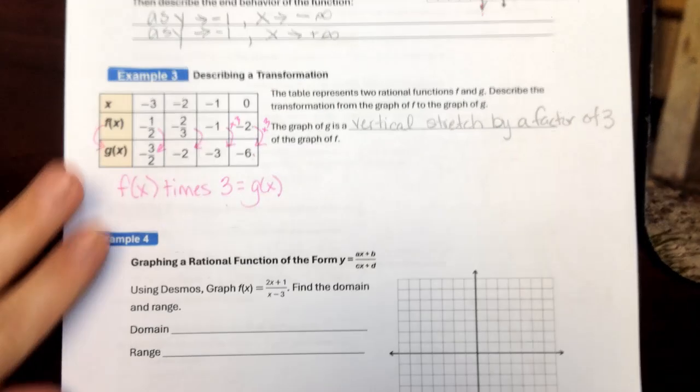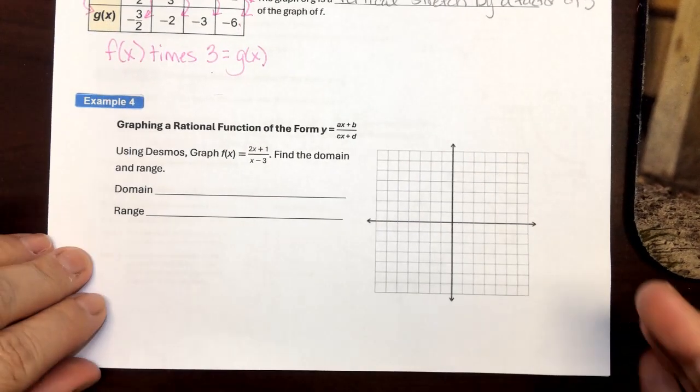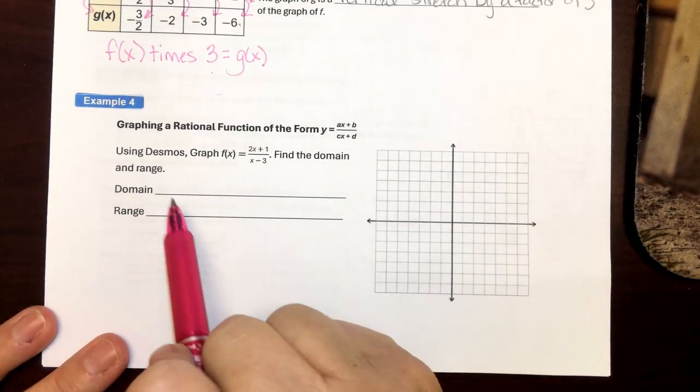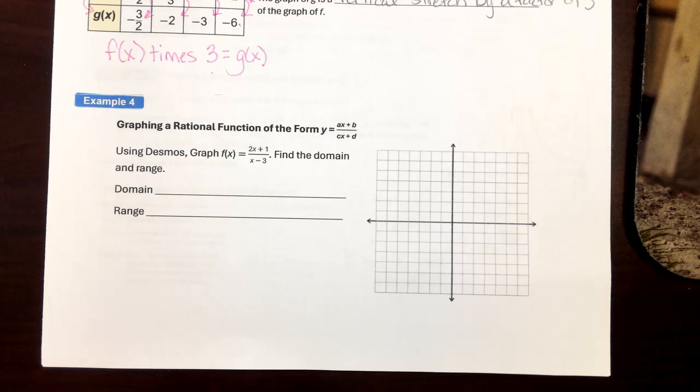All right, so we do have example 4 left, and I do want you to graph it, use Desmos, graph it, and determine the domain and range. If you want to go ahead and do that, you can, and then I'm going to start a new video. It'll be a short video. Part 2 will be very short, but I have to end this video.